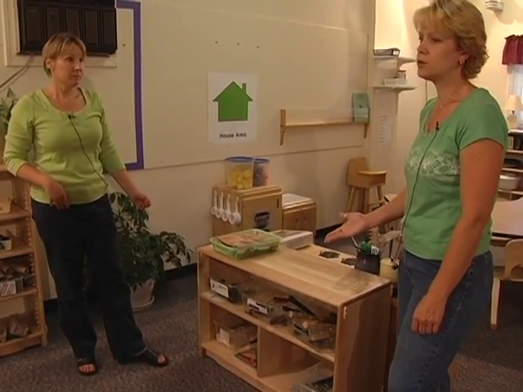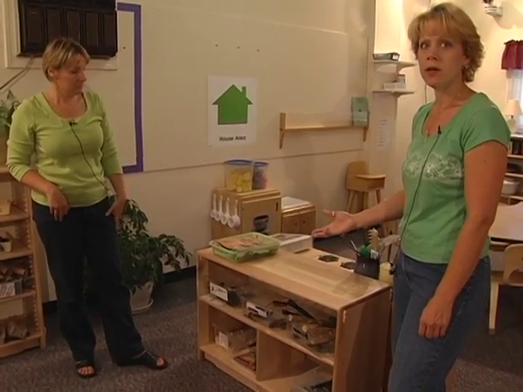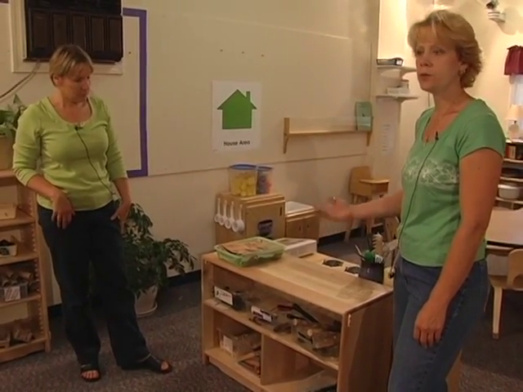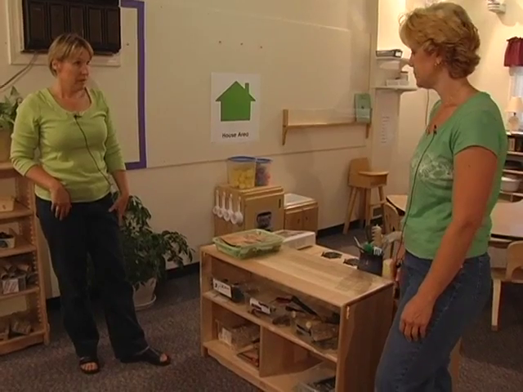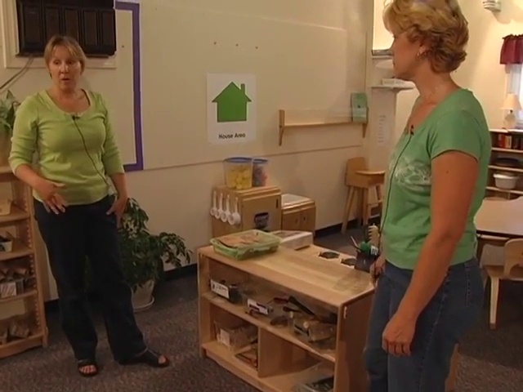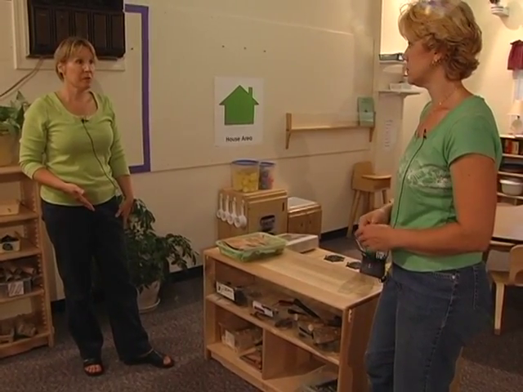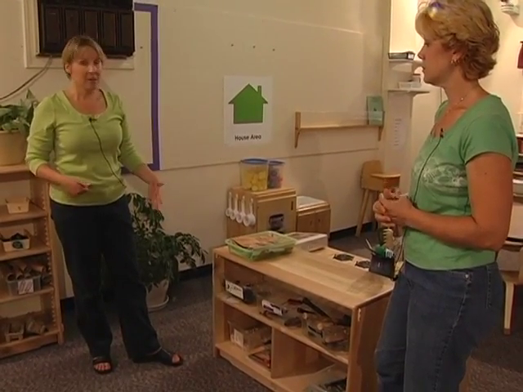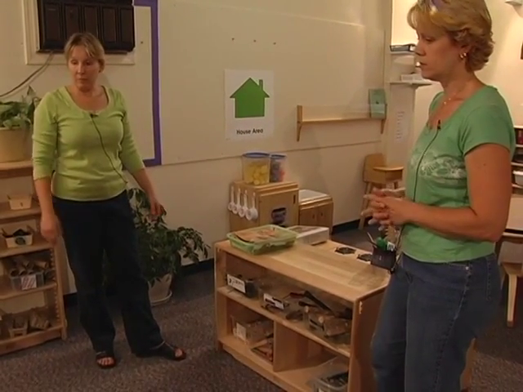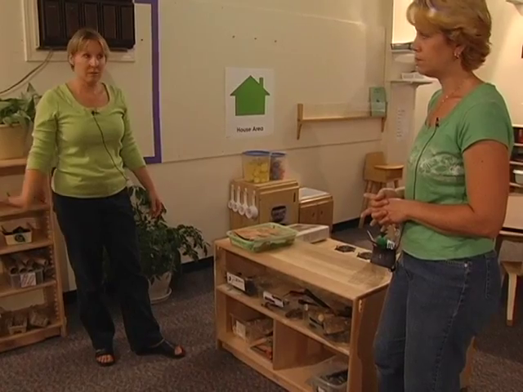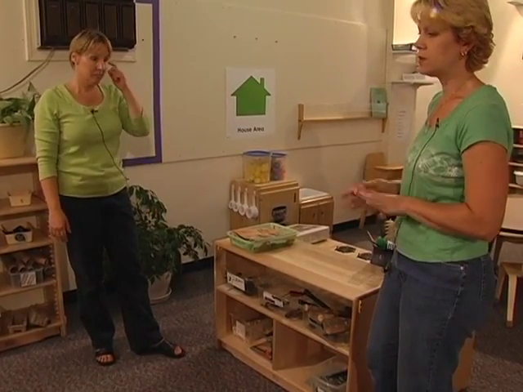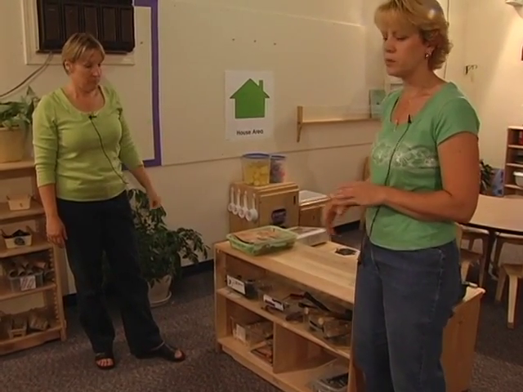Or introduce them during a small group time where you model how to use the materials so that kids aren't going to get hurt. Yeah, and this is the one area where we want the tools to stay in the area. Most materials in our classroom, we encourage children to use in all different areas, but we want the tools to stay in this area because they're used specifically for woodworking. They're a little bit more dangerous than other materials, so we want them to be responsible just in this area.